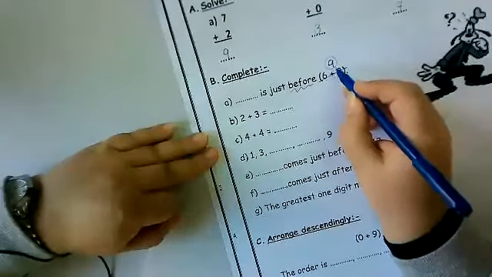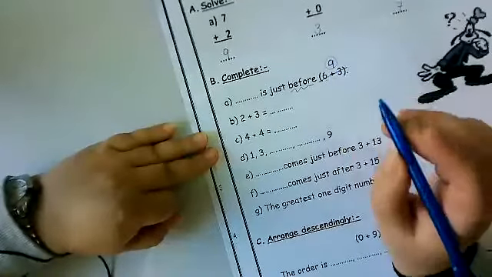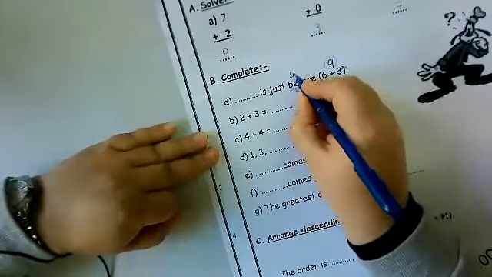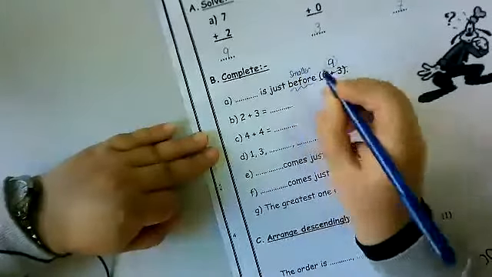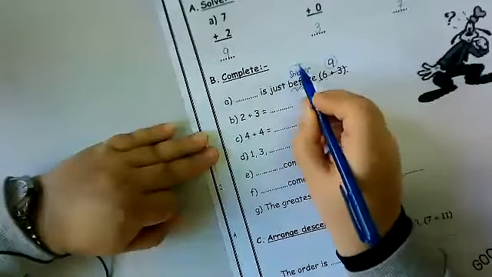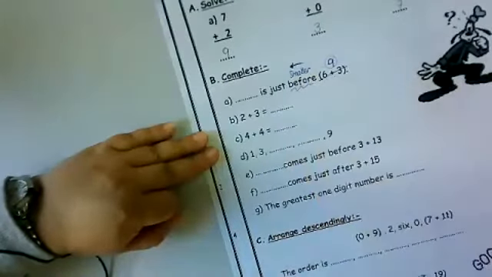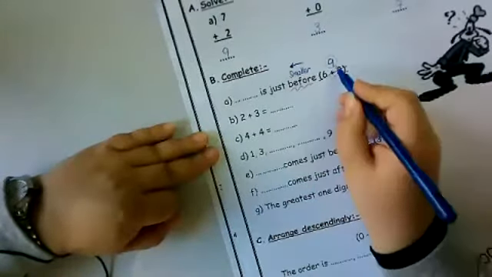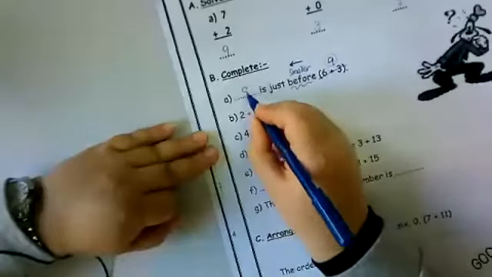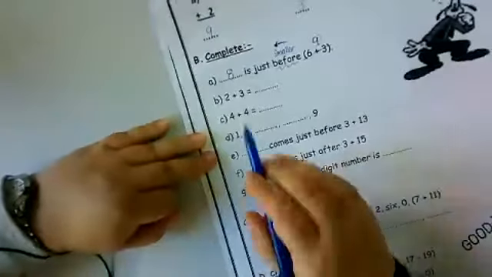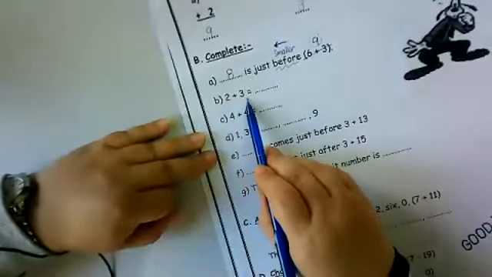Okay, what's just before 9? Before means smaller. Right? Before means smaller. Yani we are going to count backwards. We are going to the back. Before, back. Before, back. So what's before 9? It's 8. Excellent, boys. Excellent. Okay.